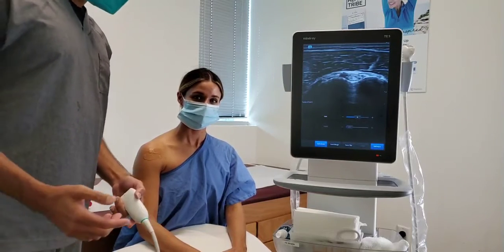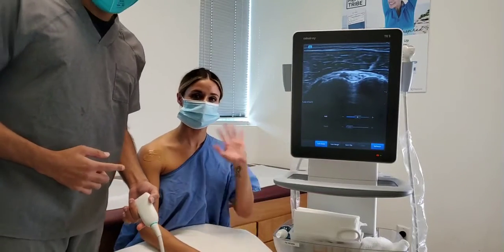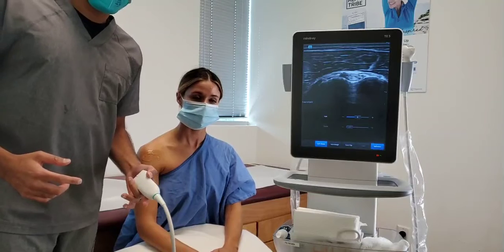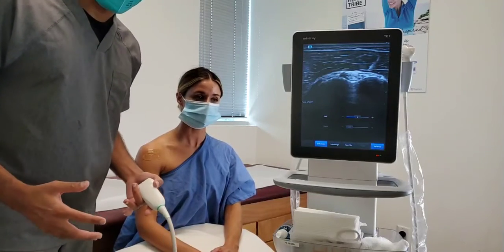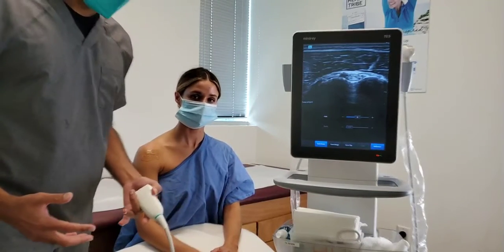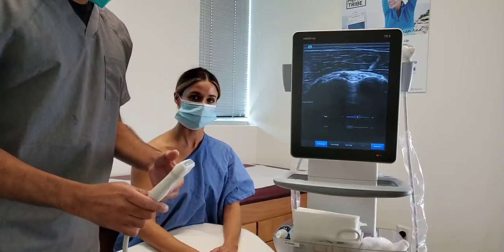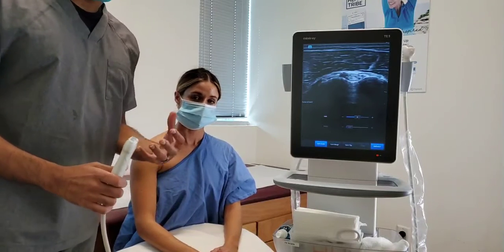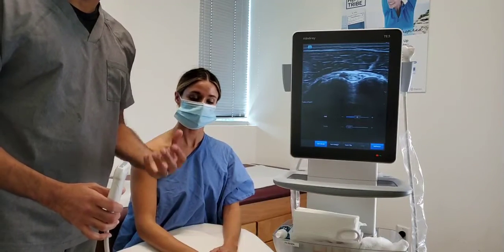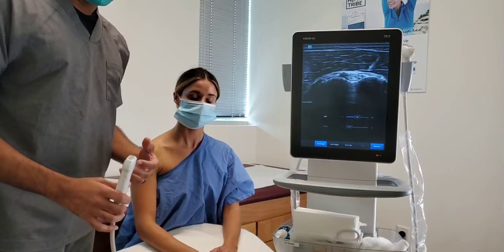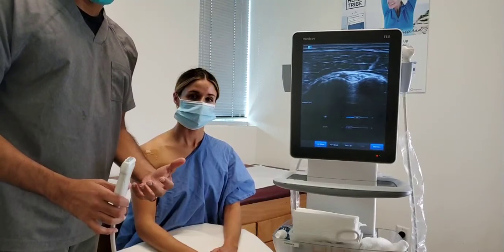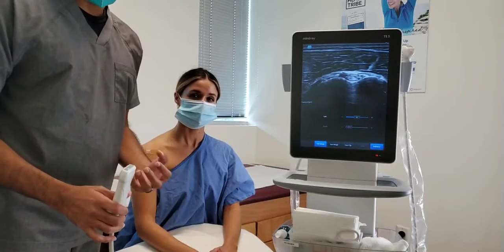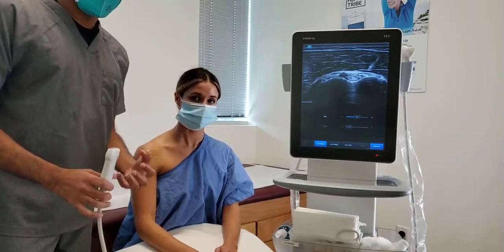Dr. Patel here with our patient coordinator, Lexi, and we are going to be going over a live demonstration of a shoulder ultrasound. So ultrasound, this is the imaging modality that's used to look inside the shoulder. Along with things like MRI and X-rays, this is a peek inside what's going on inside the shoulder joint.